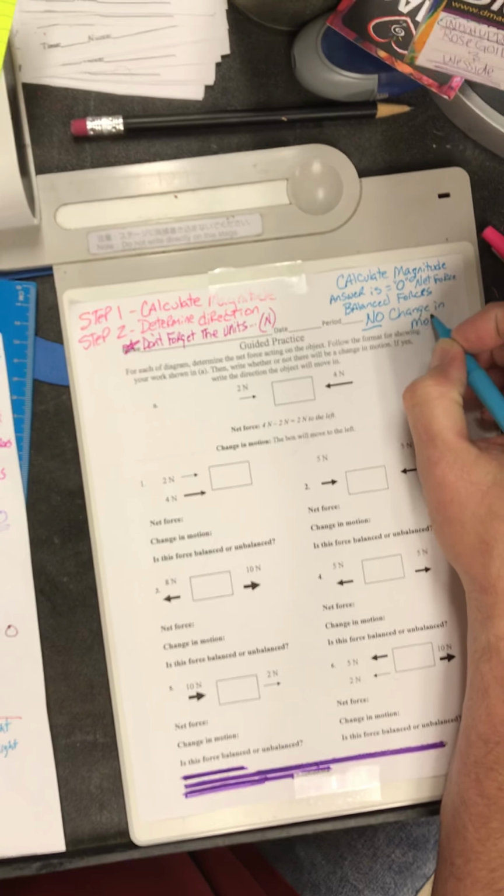So remember that you have no change in motion if your answer is 0.